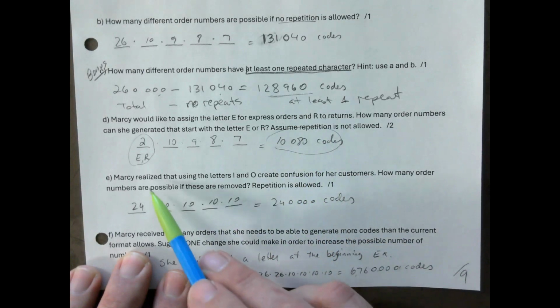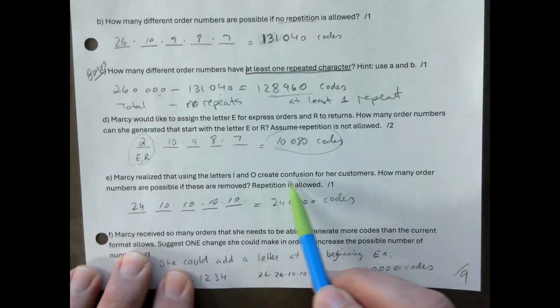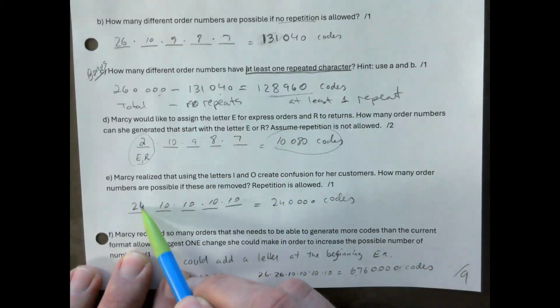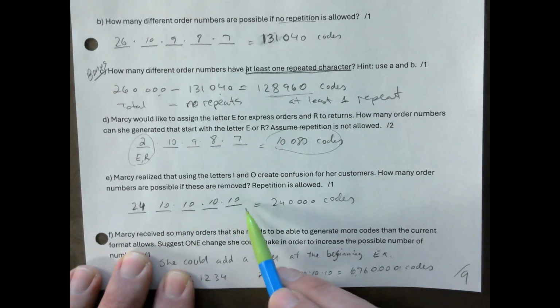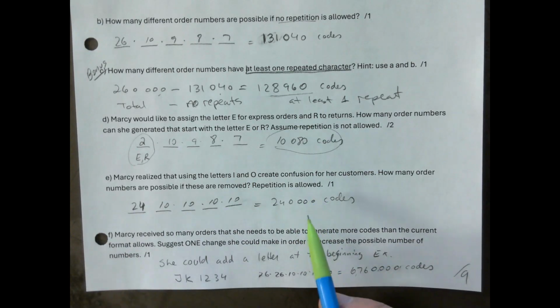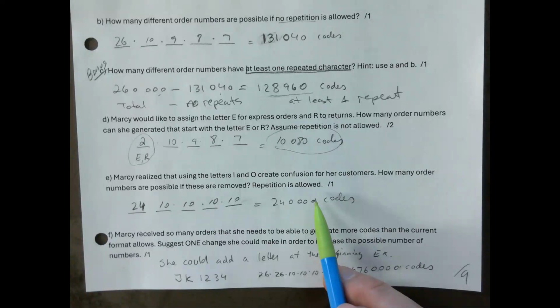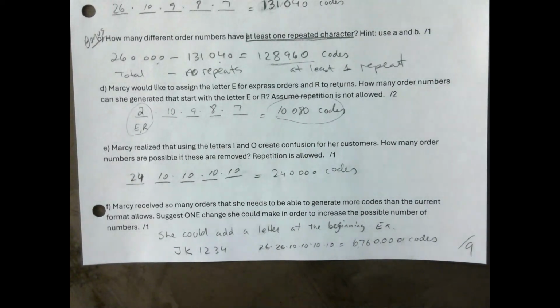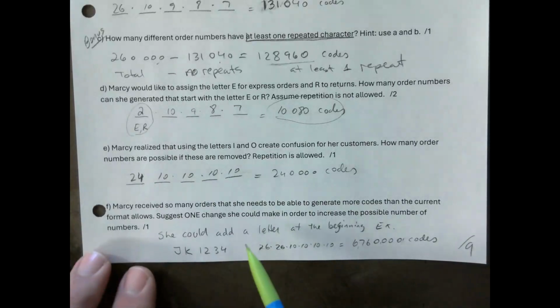Okay. Marcy realized that the letters I and O create confusion for her customers. How many numbers are possible if these are removed? So that only applies to my letters. So I went from 26 to 24, and the numbers stay 10, 10, 10 because the repetition is allowed. So 240,000 codes. I would say, just to be safe, on your study sheet, tell yourselves that there are 26 letters, and that 0 to 9 is 10 options. Because remember, months from now, you're going to forget.